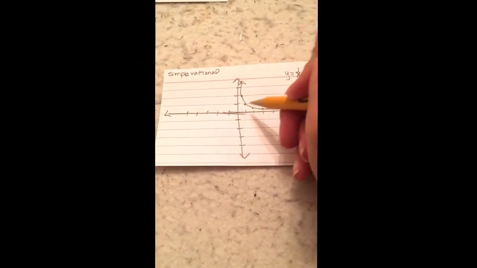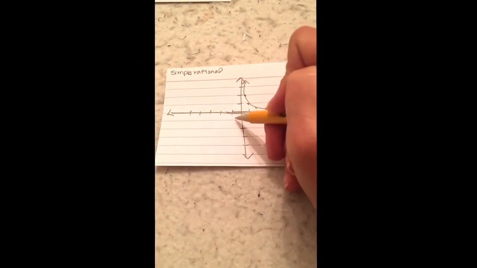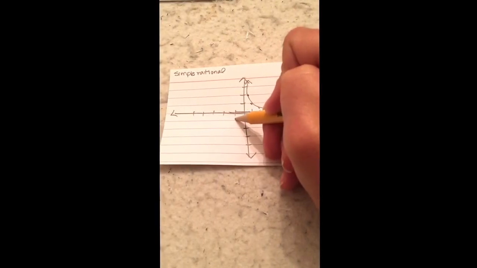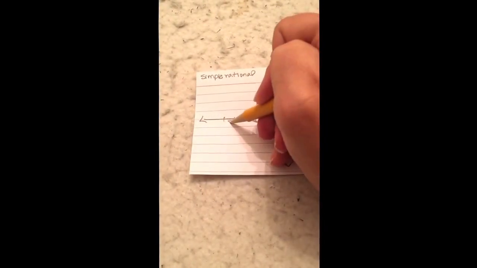It doesn't cross. Somebody's going to ask what happens if I plug in a negative. The same thing that happens when you plug in a positive. Okay? If I plug in negative 1, I get negative 1. If I plug in negative 2, I get negative 1/2. And if I go the other way, then I'm going to end up with negative 2 and negative 3. I'm again going to hover, hover, hover. Just like this.